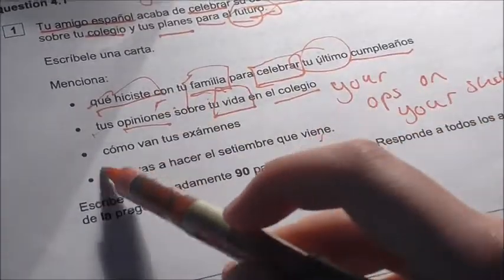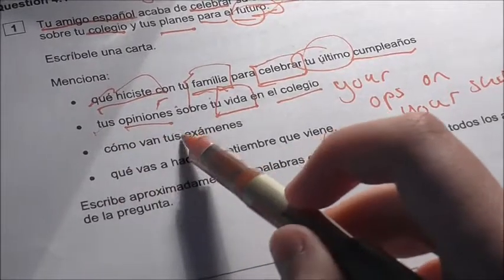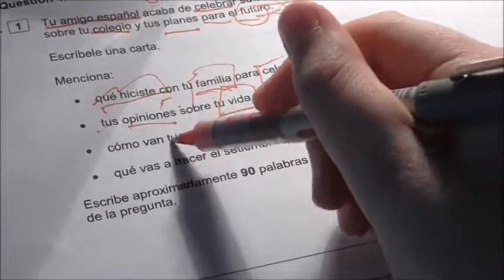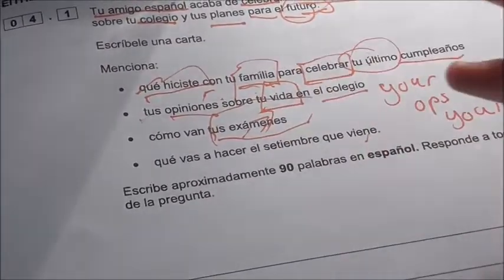So the third bullet point is how your exams are going. So talk about how your exams are going. This is a bit harder. That's obviously exams. So if I didn't know that, I'd be going on about exams. So just talk about your exams and stuff.